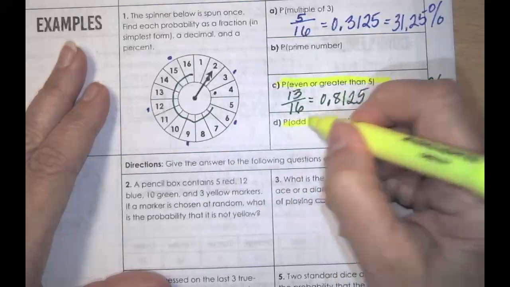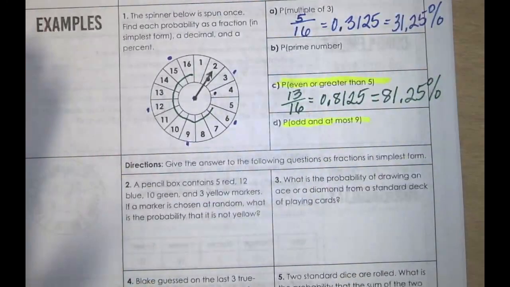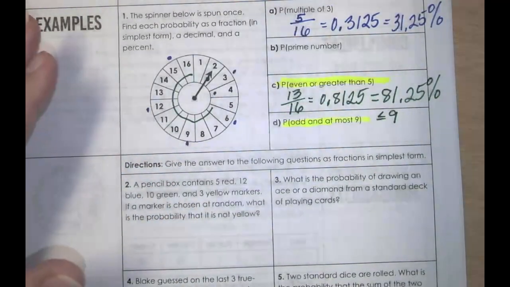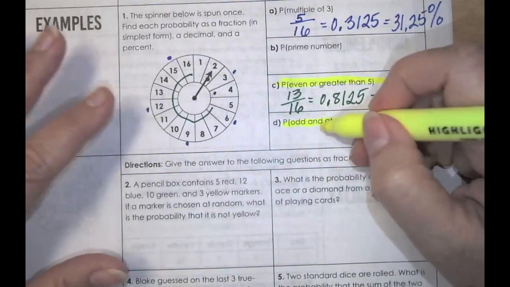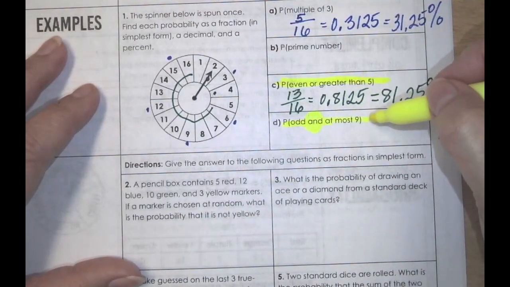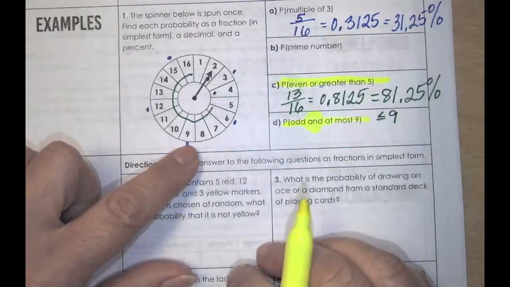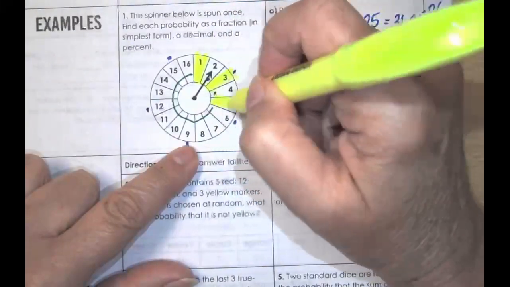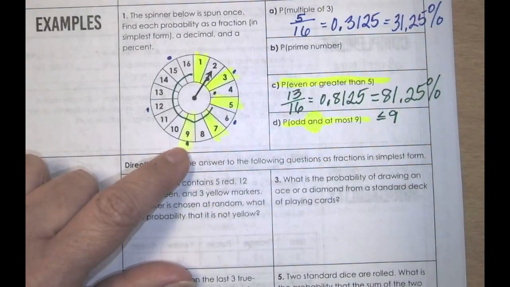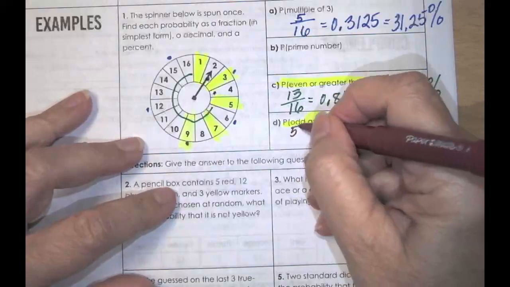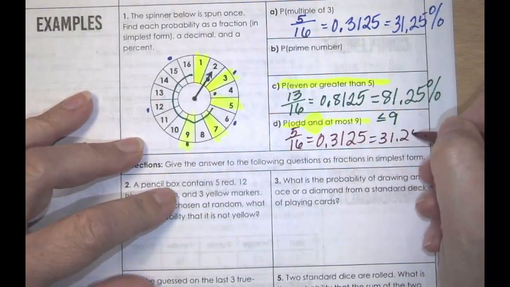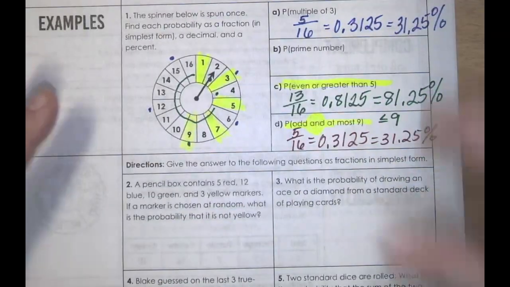And then we have the and. What's the probability that it's odd and at most 9? Wouldn't that be less than or equal to 9? Yes. This has and, that means both conditions have to be true. At most 9, so the biggest it can be is 9, so we're looking at these numbers, and odd: 1, 3, 5, 7, 9. So there's 5, so it's actually going to be the exact same answer as A, 5/16, which is 0.3125, which is 31.25%.